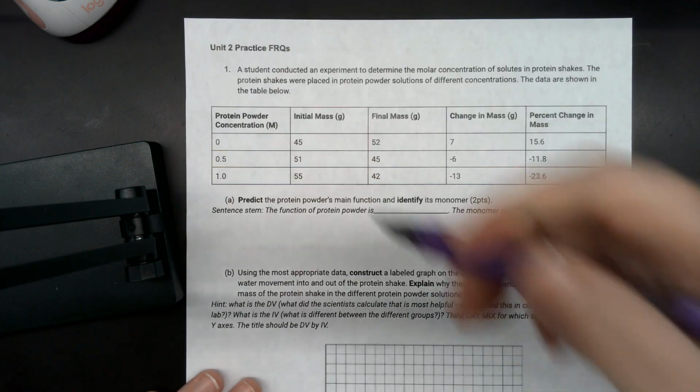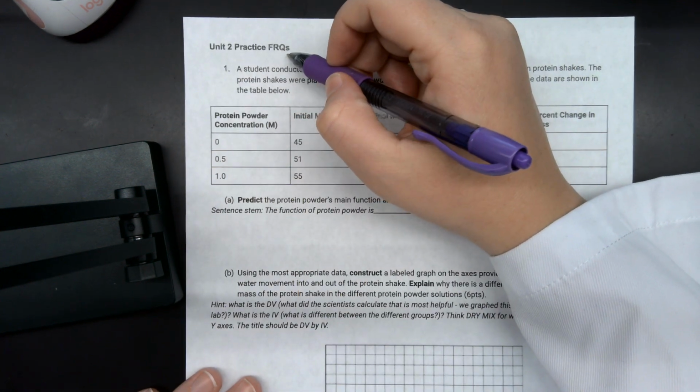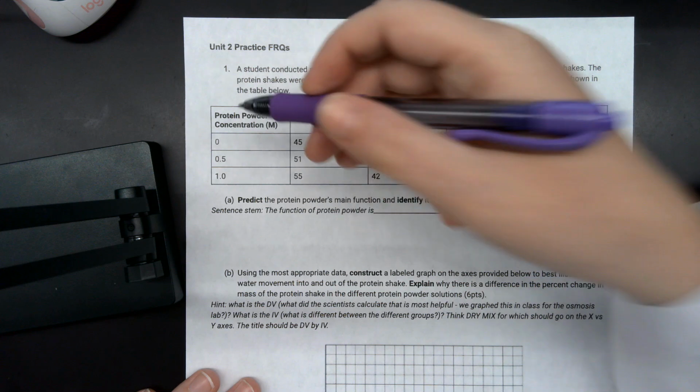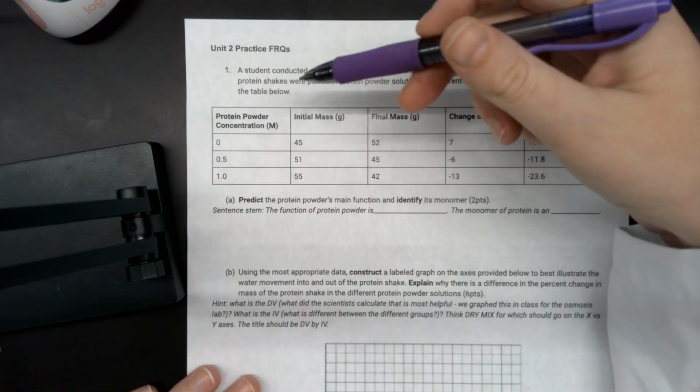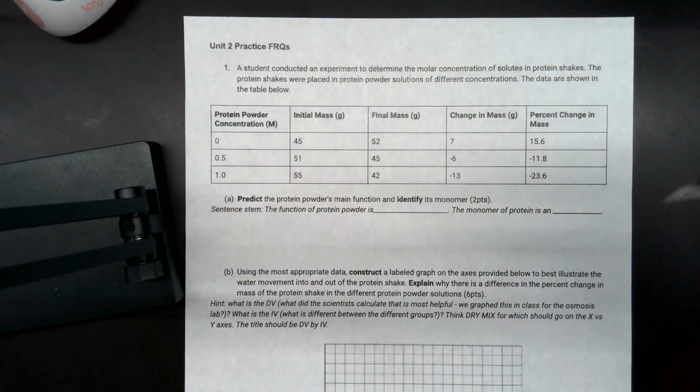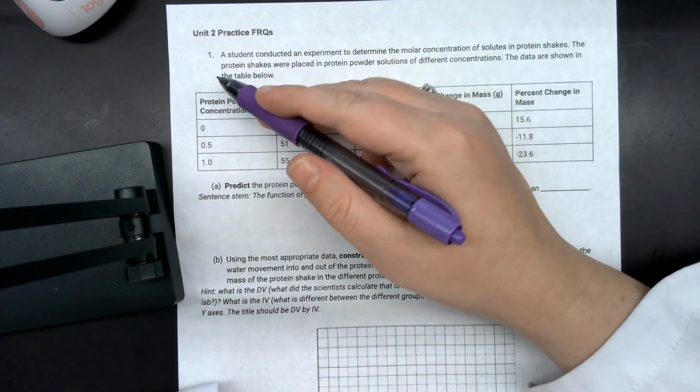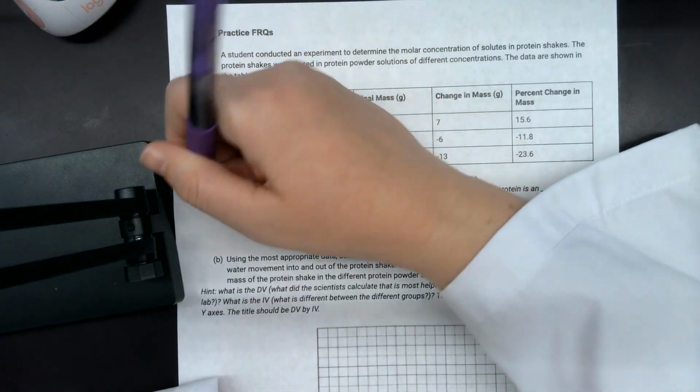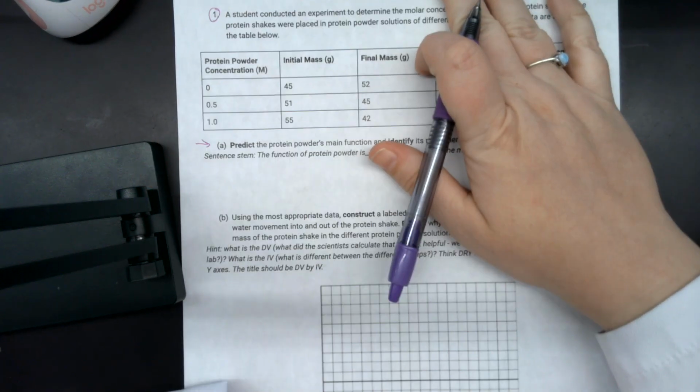Hello everyone, we are going to go over the Unit 2 practice free response questions that are very similar to the one that will be on the summative on Friday. So for question 1, we always start by reading the actual question, so let's do that.